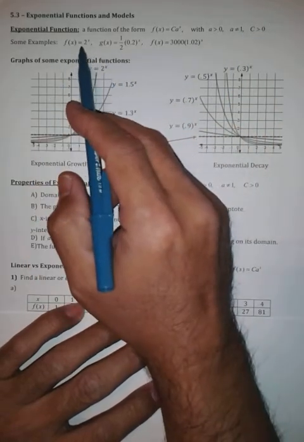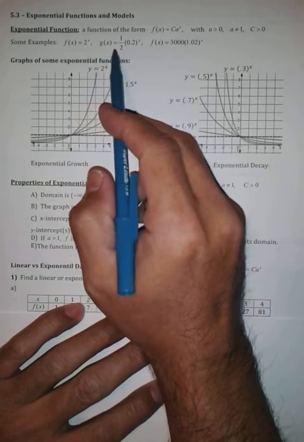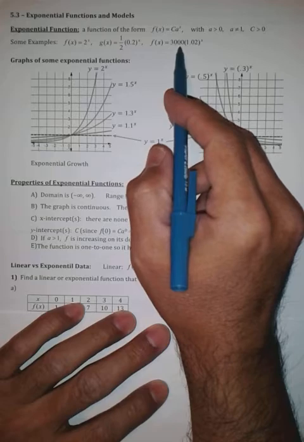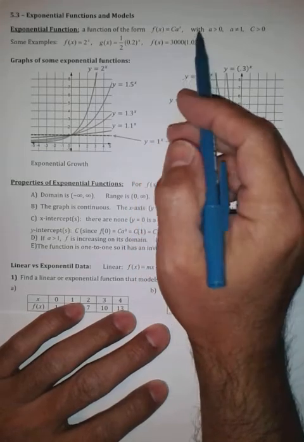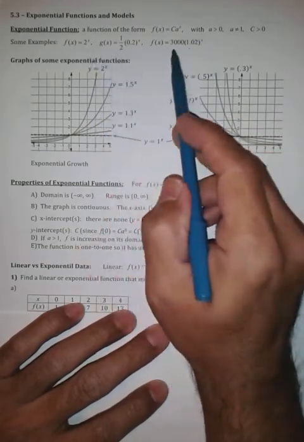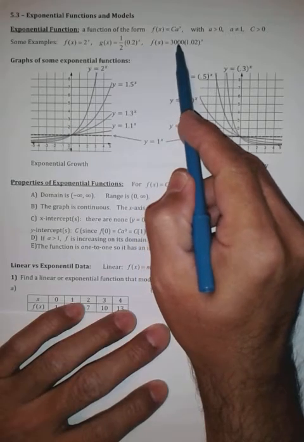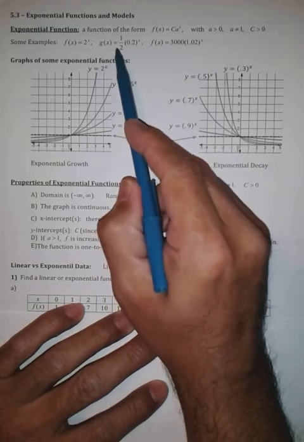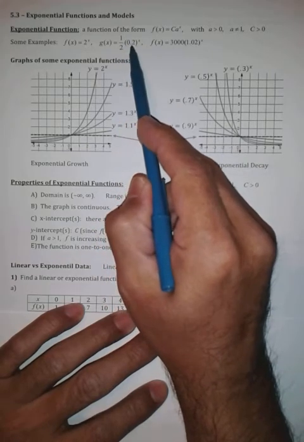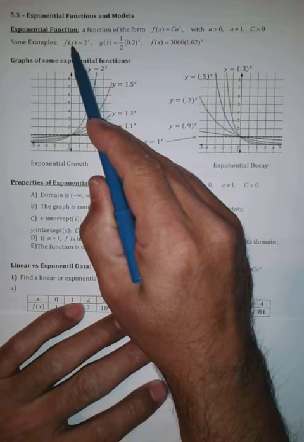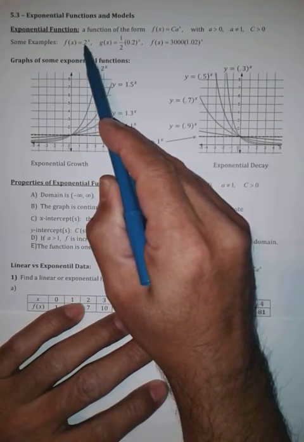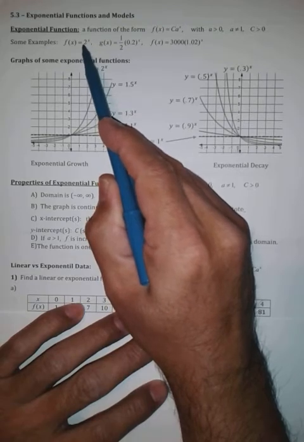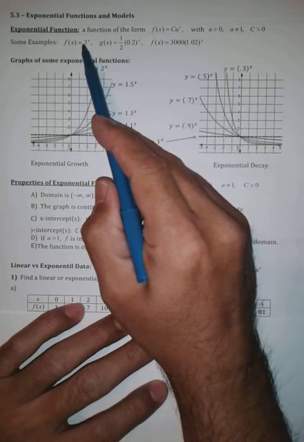Some examples: f of x equals 2 to the x, g of x equals 1/2 times 0.2 to the x power, and f of x equals 3,000 times 1.02 to the x power. Notice on f of x, c equals 3,000 and a is 1.02. On g of x, c is 1/2 and a is 0.2. And on f of x equals 2 to the x, c is 1 and a is 2. Notice we don't have to write the 1. It's 1 times 2 to the x, but you don't want to write the 1.